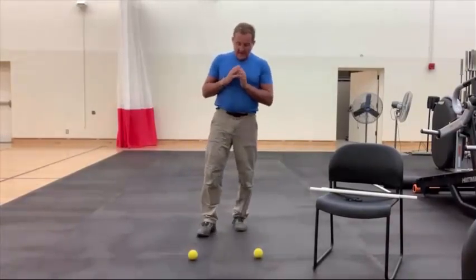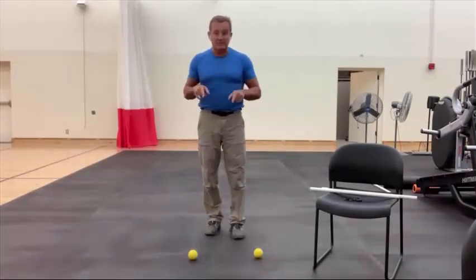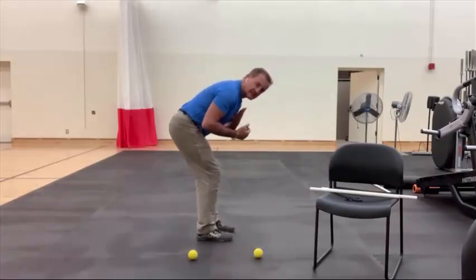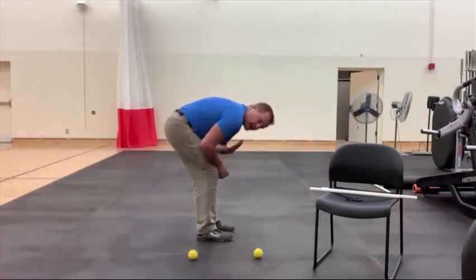Well, if I decide that I can't get my hands to the floor, I always find a way to get it done. Some of the ways we see is a person goes down and they just tend to flex their trunk forward and maybe round their spine out.